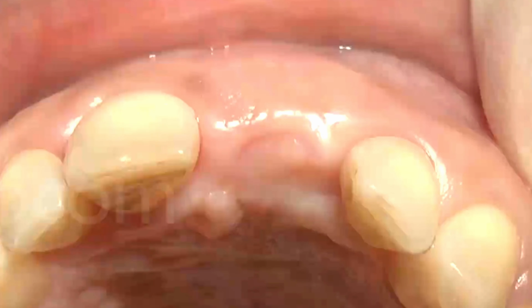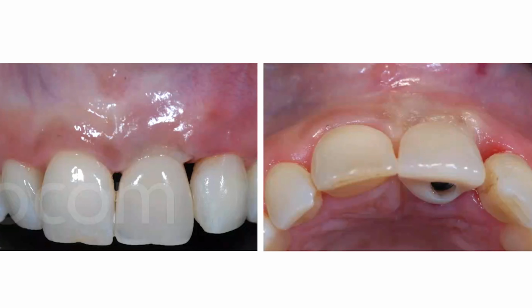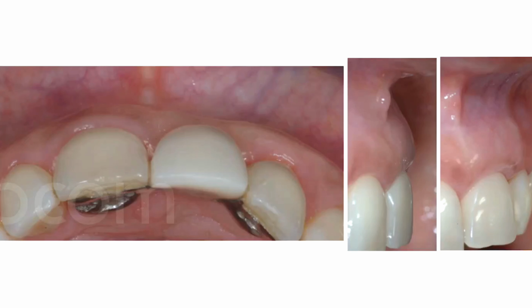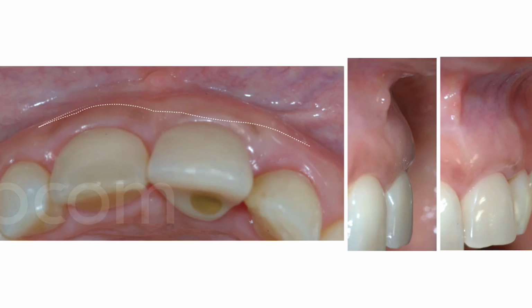The bone is obviously perfect because we wait so much. We can place our implant flapless. We can make the conditioning of the tissue. This is the patient before. This is after the soft tissue segmentation.